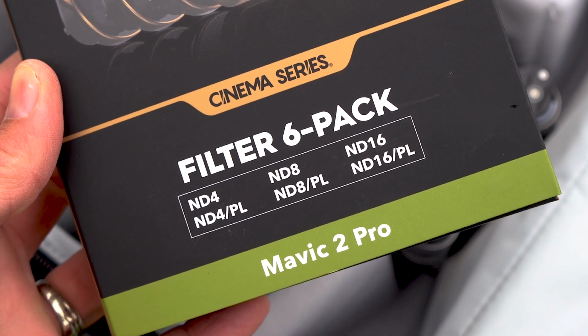Now, what are these with the PL on them? Well, these are polarizer filters, and they accomplish two things. One, they reduce or even eliminate reflections, like on cars and glass, lakes and streams and things like that. But secondly, and more importantly, they provide deeper colors in your image, especially in the blues and the greens. So if you're looking for a nice deep blue sky or rich colors in the trees, use a polarizer filter.